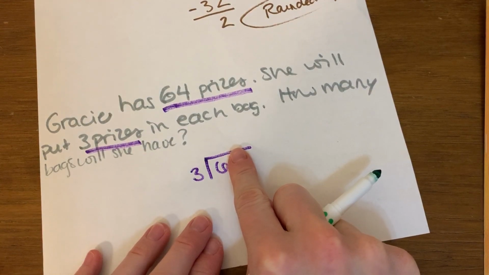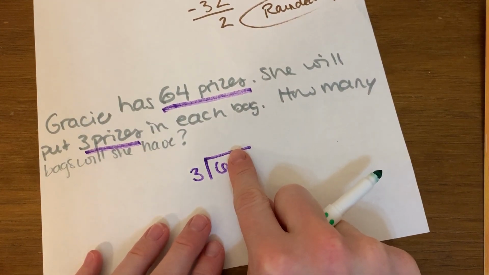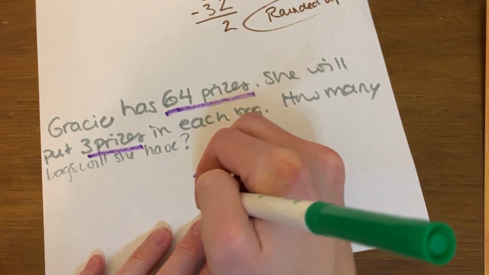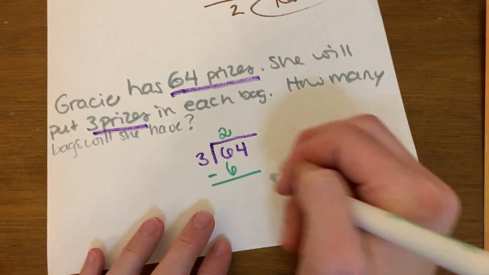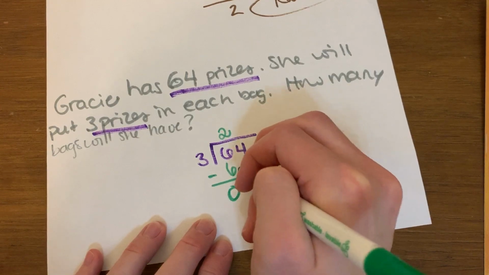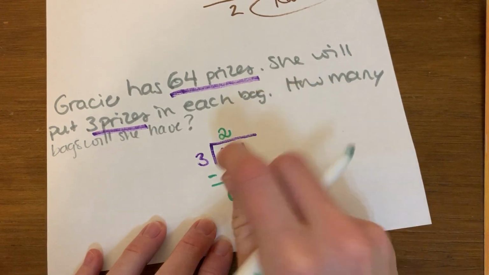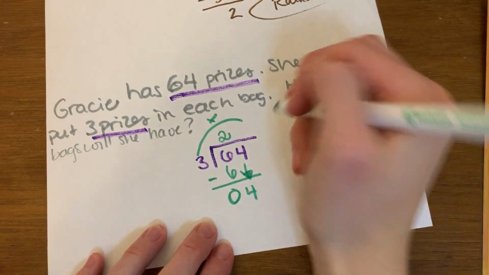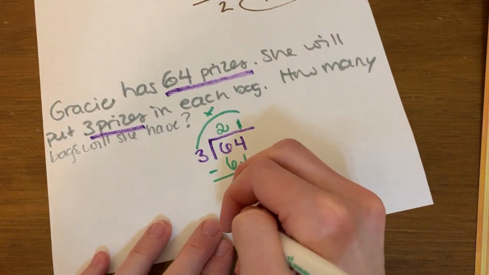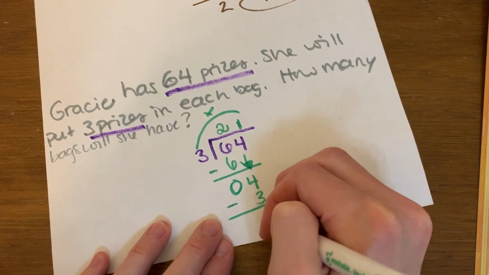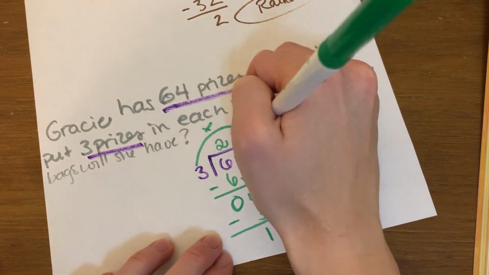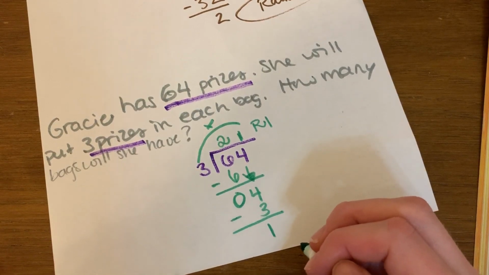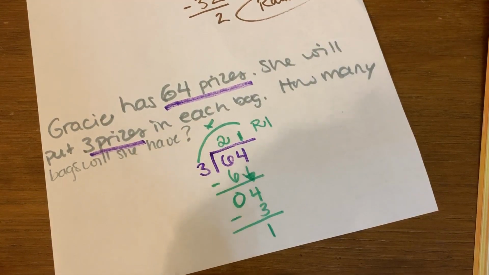All right. 3 times what gives me 6? Well, that's 3 times 2. That gives me 6 exactly. 6 take away 6 gives me 0. I'm going to bring down a 4. 3 times what gives me 4? Well, 3 times 1 gives me 3. 4 take away 3 gives me a remainder of 1. 21 remainder 1.